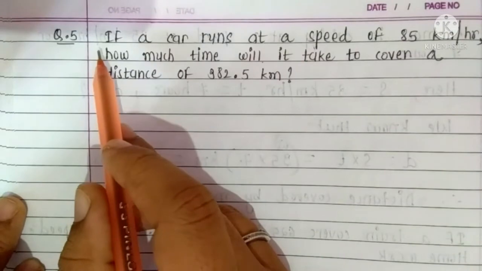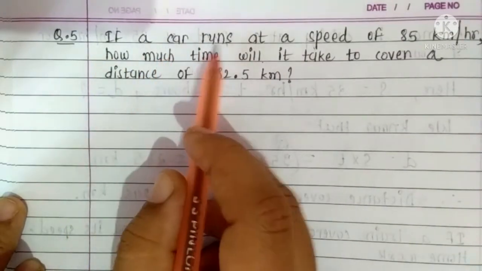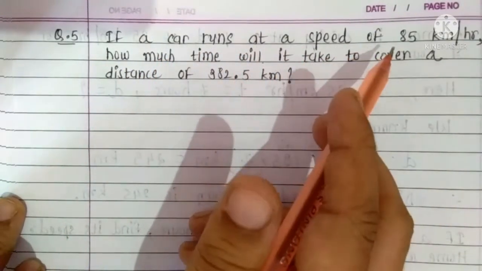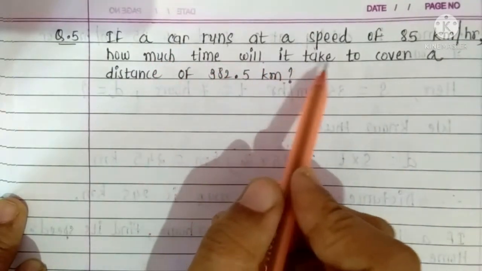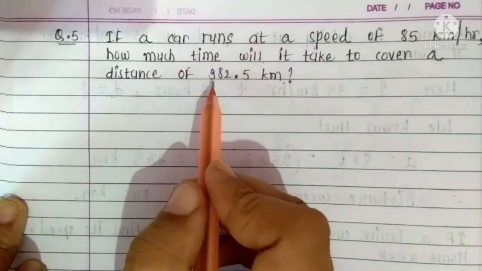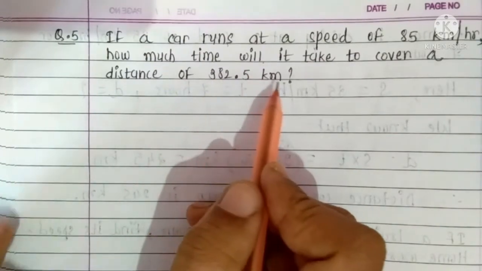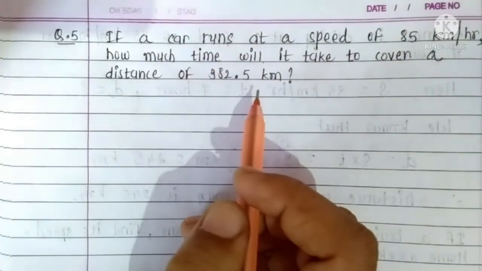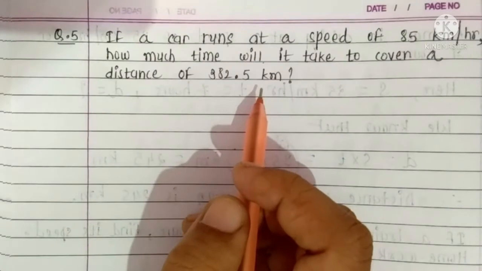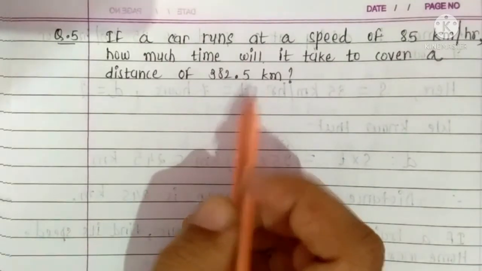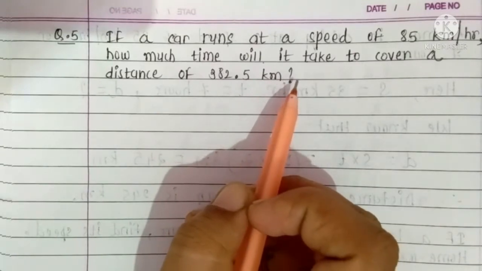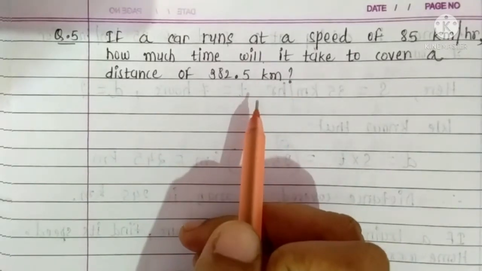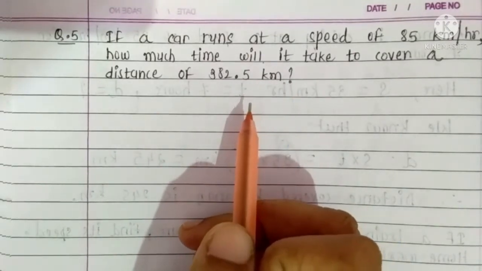Next, we solve question number 5. If a car runs at a speed of 85 km per hour, how much time will it take to cover a distance of 382.5 km? That means car 85 km per hour की स्पीड पे 882.5 किलोमीटर डिस्टेंस कवर करते हैं, तो हमें यहाँ पे टाइम फाइंड करना है.